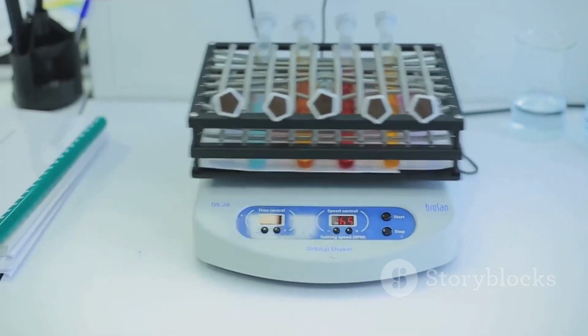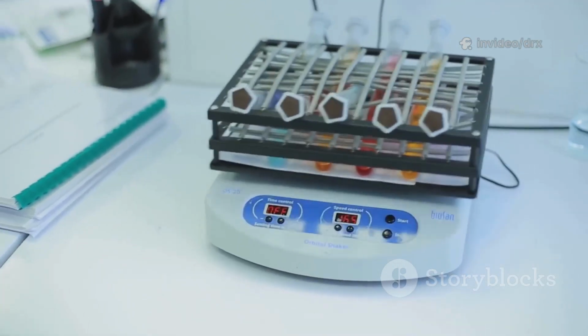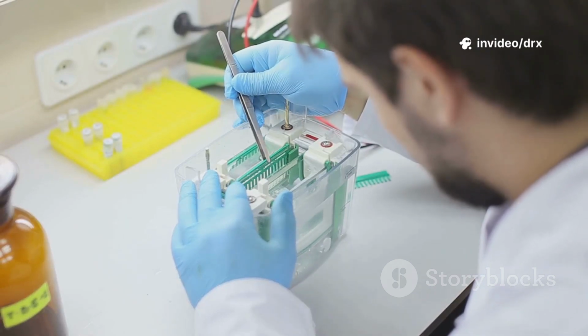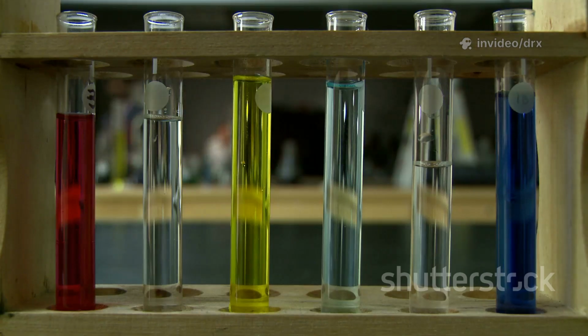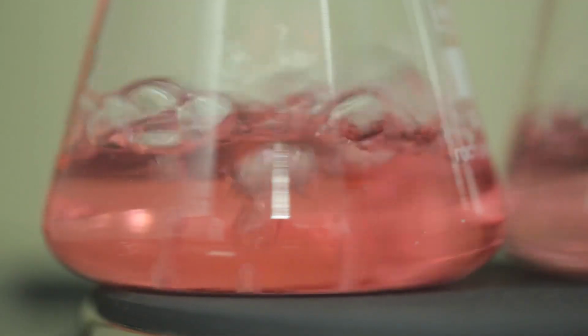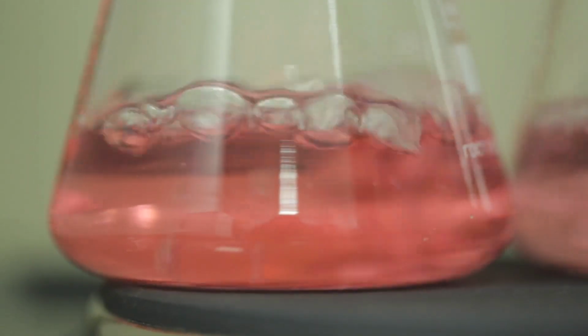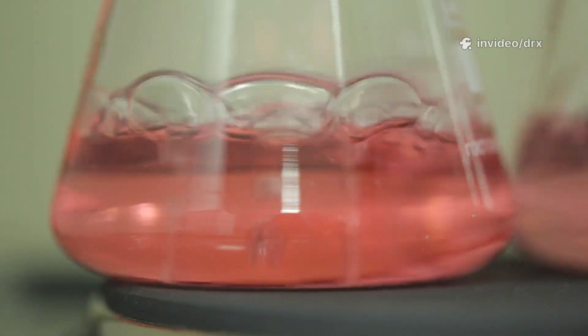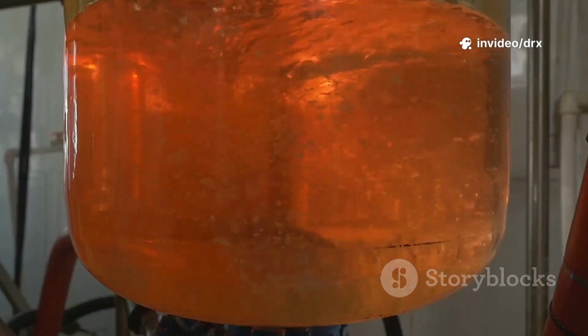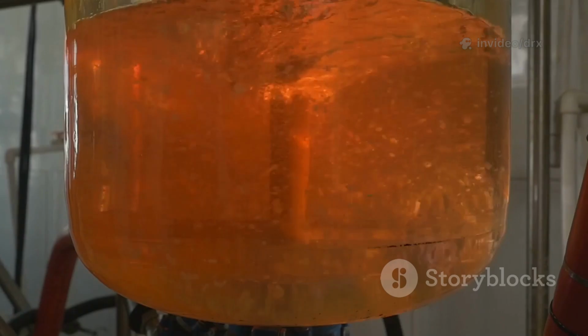But weak acid versus weak base? That's tricky. There's no sharp endpoint, so potentiometric detection is a must. Speaking of indicators, here are the most common ones I use. Phenolphthalein changes from colorless to pink between pH 8.2 and 10. Methyl orange shifts from red to yellow in the pH range 3.1 to 4.4. And bromothymol blue goes from yellow to blue between pH 6 and 7.6.